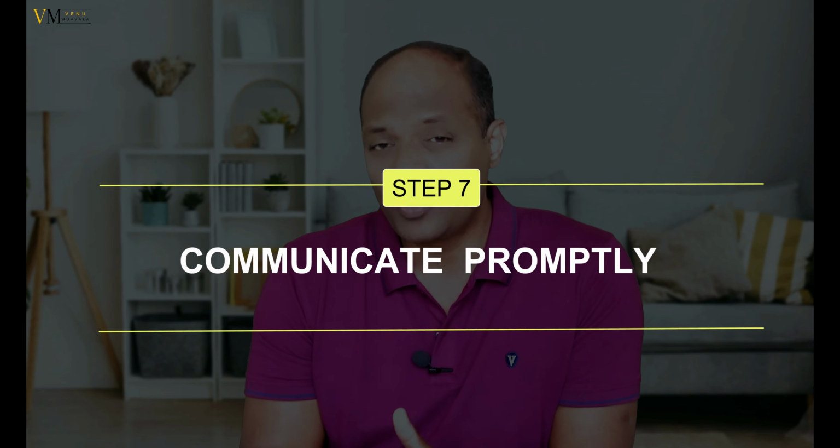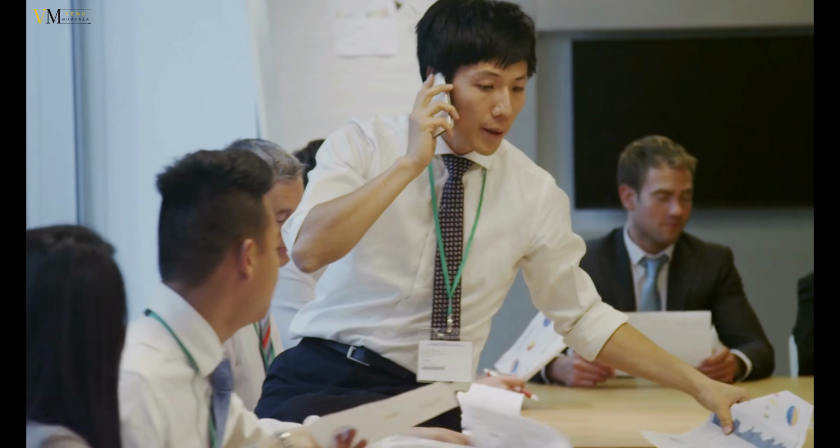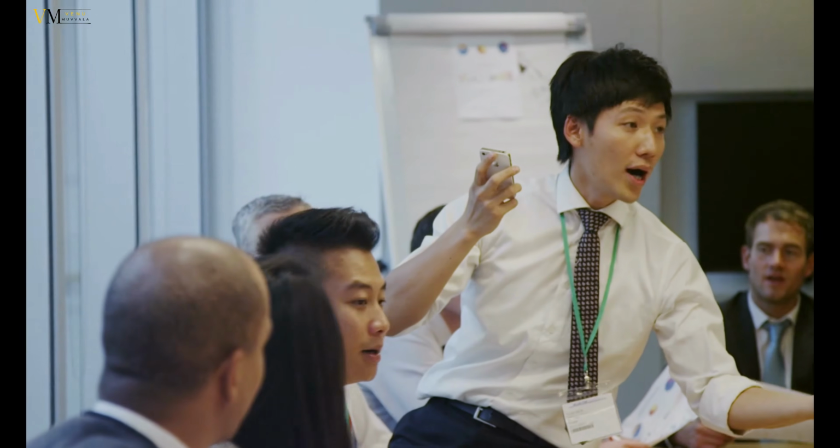Step 7, communicate promptly. Until you fix the problem, communicate with the client promptly. Keep providing updates regularly on the progress as agreed. Now, I don't have to talk much about the resolution part here because it's pretty subjective to the problem. Yes, there may be firefighting, you may have to rope in the experts and get help from your higher-ups, and maybe all hands on deck. You have to do what it takes. That's a given. But communicate and let your client know the progress on your resolution to alleviate their anxiety.